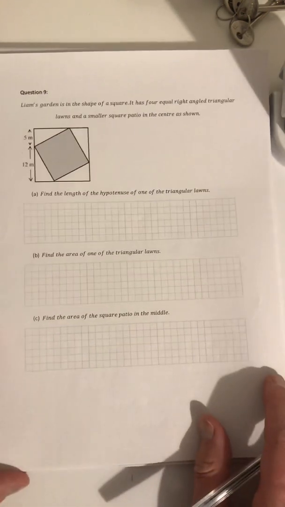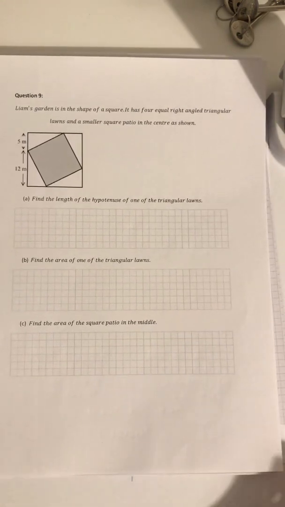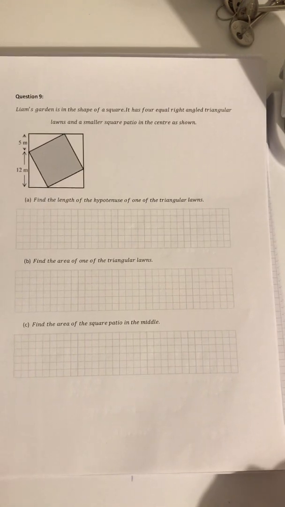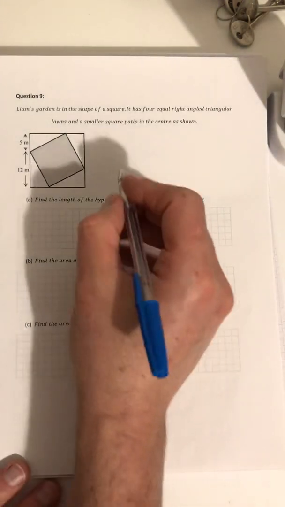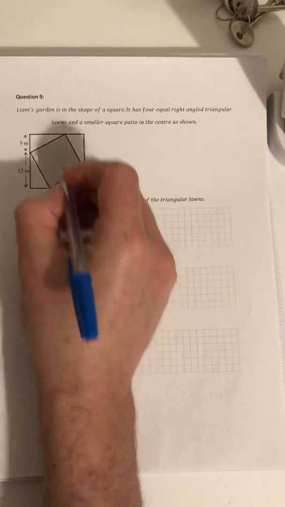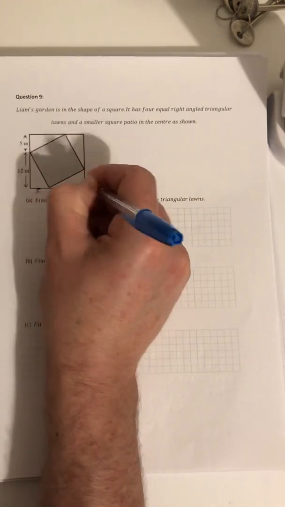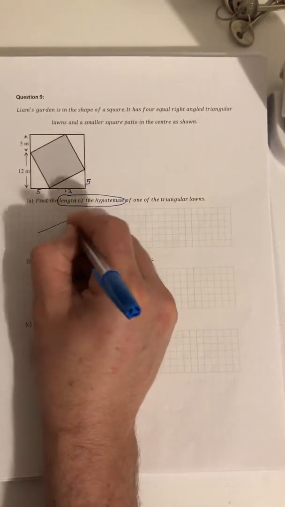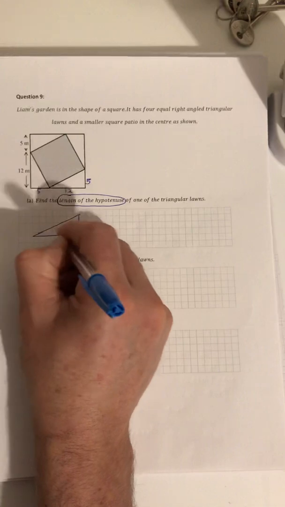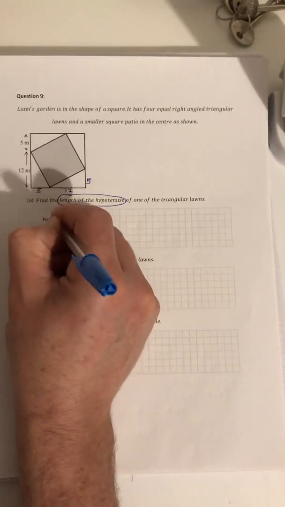And for question 9, Liam's garden is in the shape of a square with 4 equal right-angled triangular lawns and a smaller patio. So we want to find the length of the hypotenuse. So we know this is 12 and this is 5. So if we have a triangle like so with 5 and 12, this here is the hypotenuse.